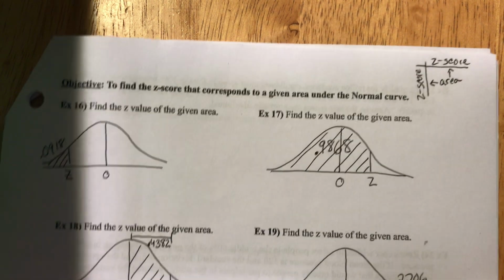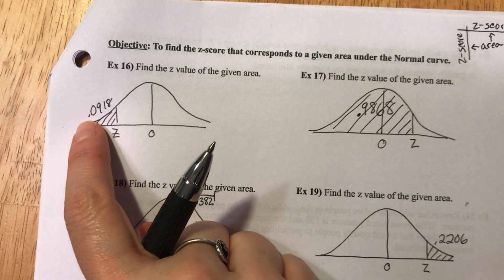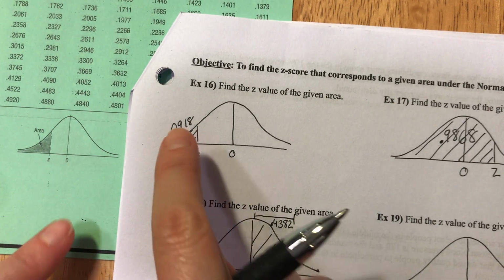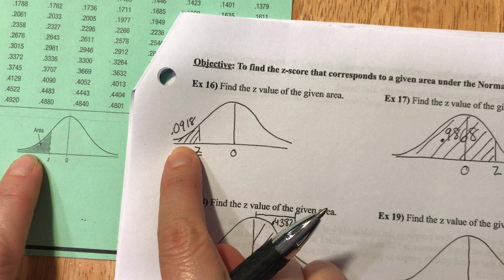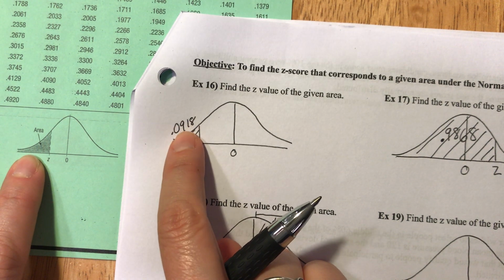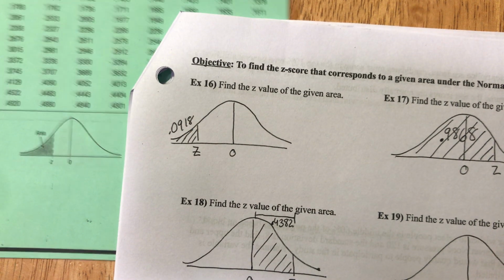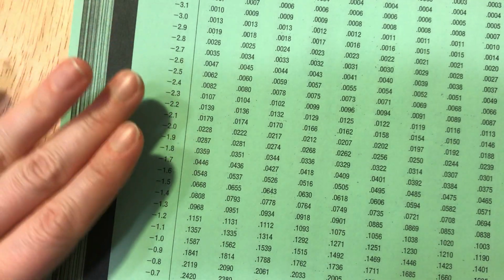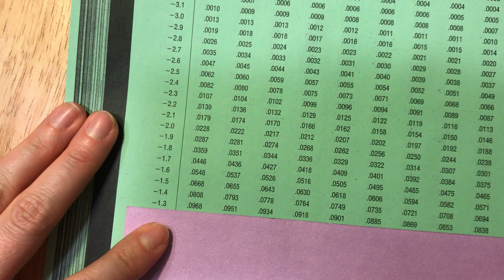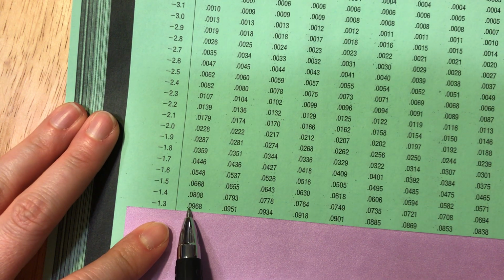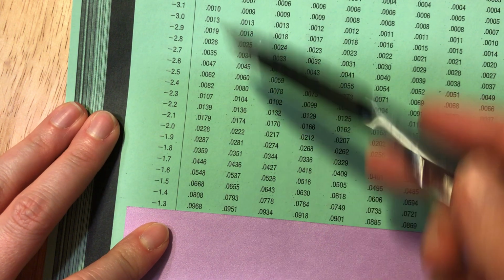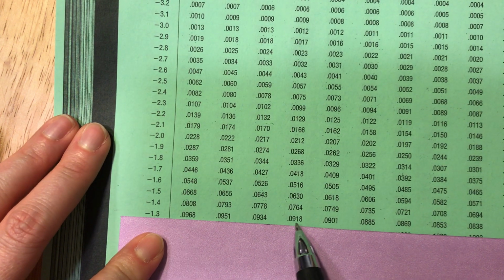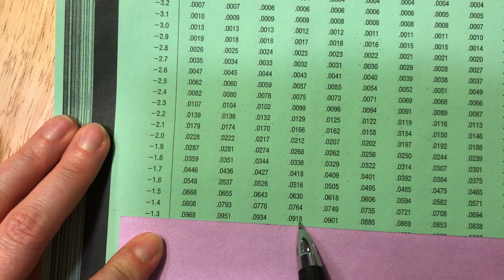Our area is 0.0918, and note how this shading matches this shading. So we can look exactly for this number. We're going to go inside our table and look for 0.0918. I found my 0.09s, right here. It goes in order, it's not random, they're increasing. So 0.0918 is right here.